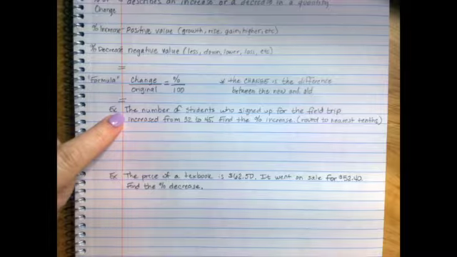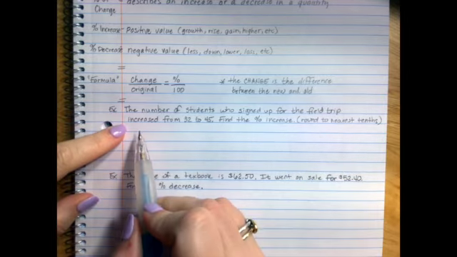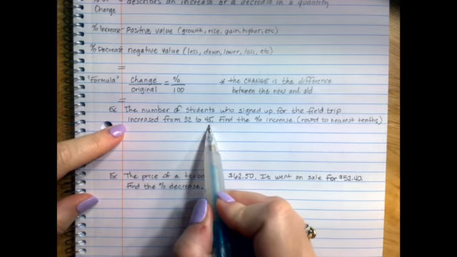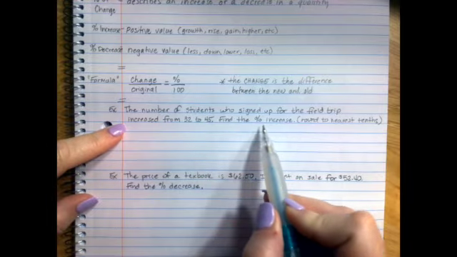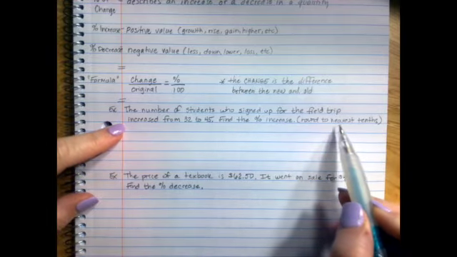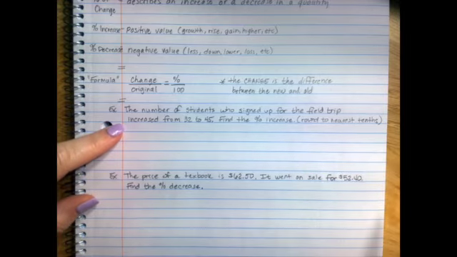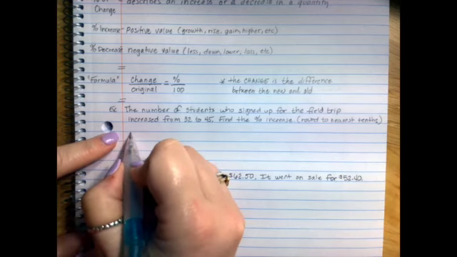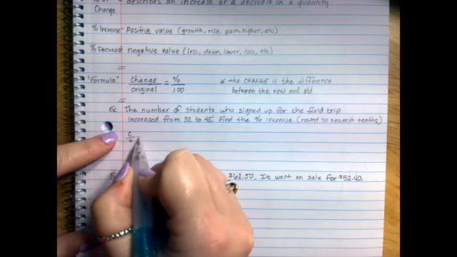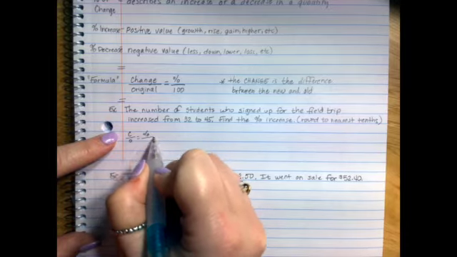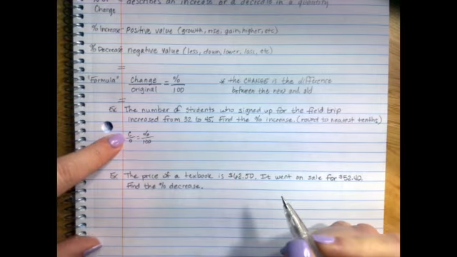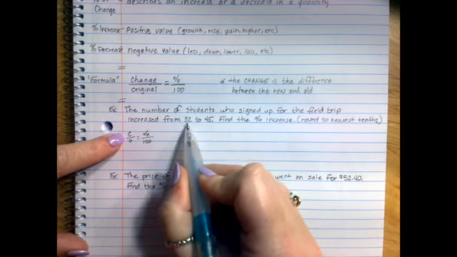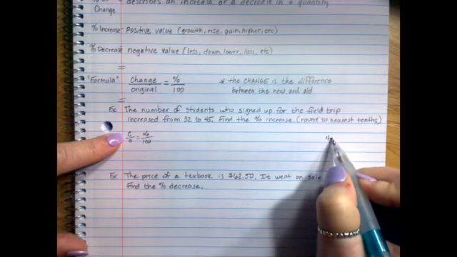We have a number of students who signed up for the field trip. It increased from 32 to 45. We need to find the percent increase, and we're probably going to want to round to the nearest tenths. We'll see how this plans out. So we're going to do our formula. We're going to do change over the original equals the percent over 100. So the change, we have to find the difference here. So I'm going to do that over here.